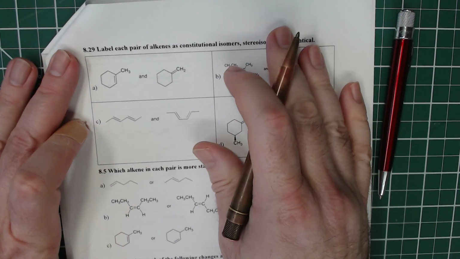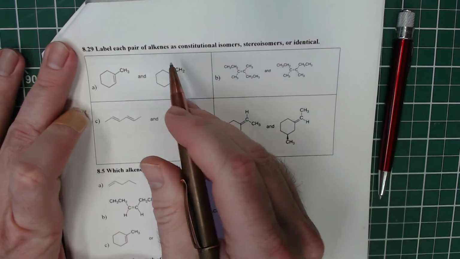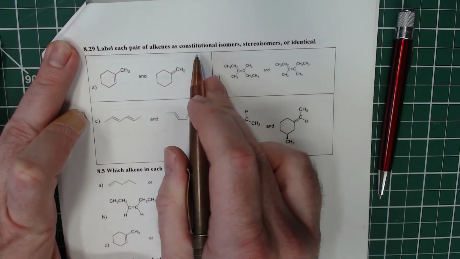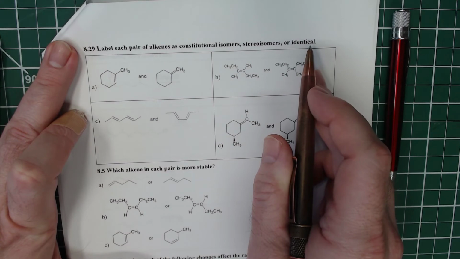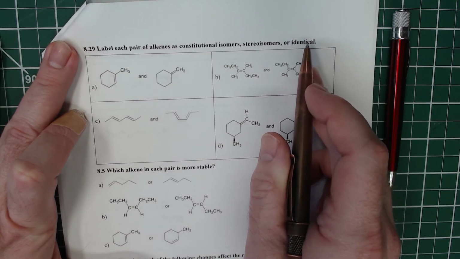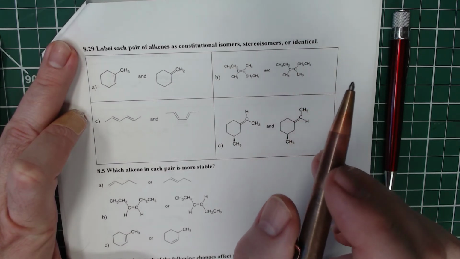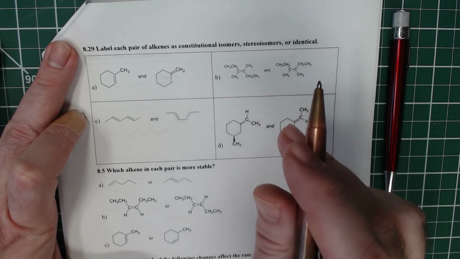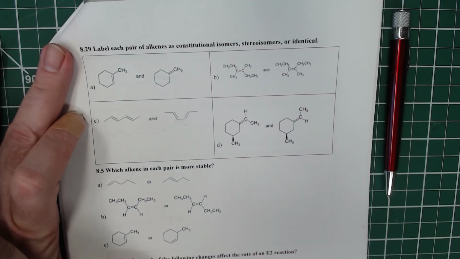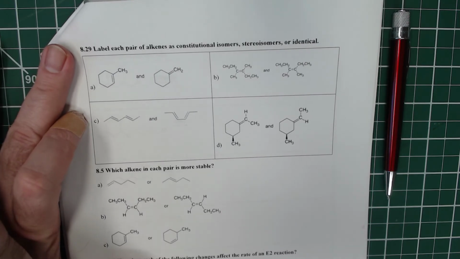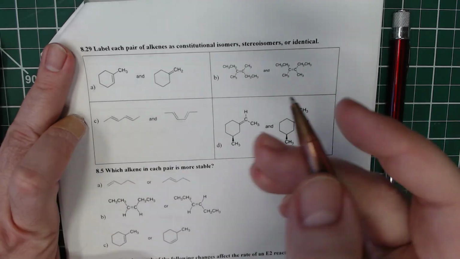All right, so on this, we want to label each pair of alkenes as constitutional isomers, stereoisomers, or identical compounds. We do not have the choice of not isomers. So these are all at least either isomers or identical. We don't have the choice of just not being isomers at all.